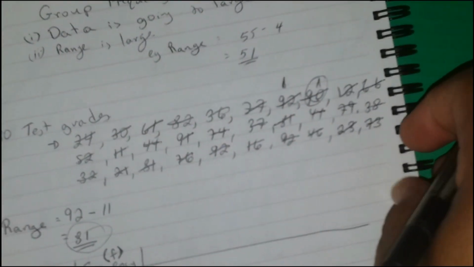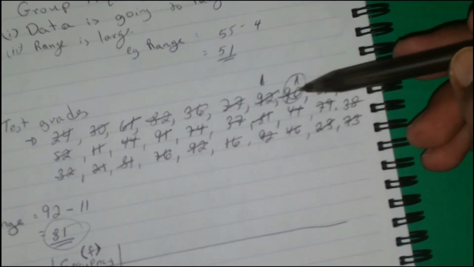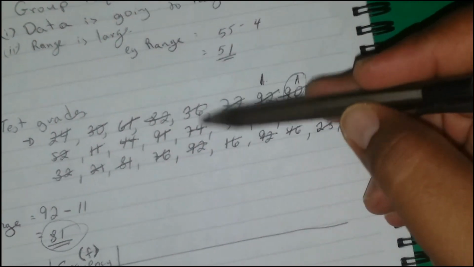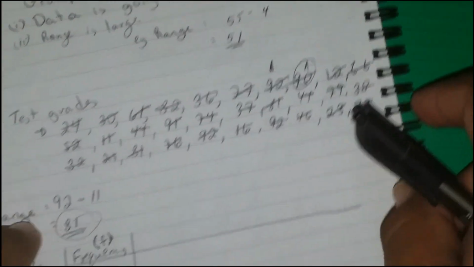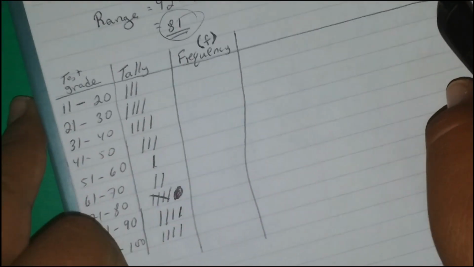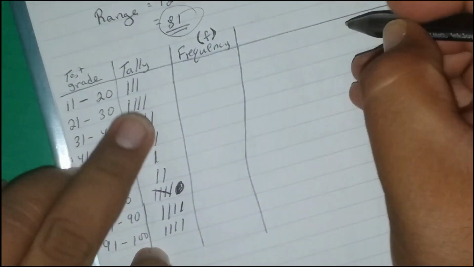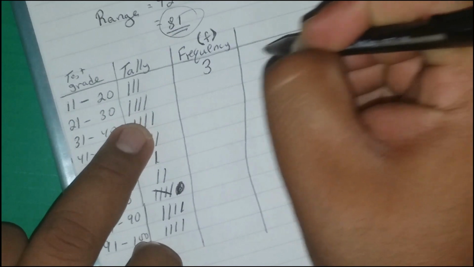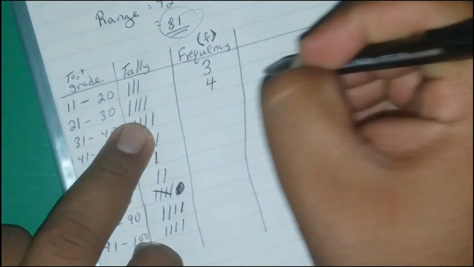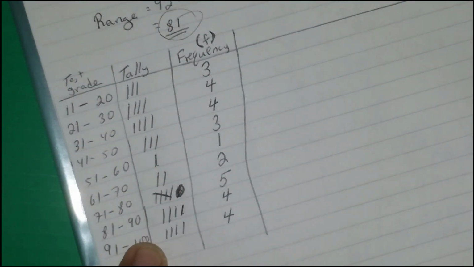So let's go back and take a look at our numbers. I have scratched all of them. Alright, so I move on to the frequency, and what I need to do is just write the same numbers corresponding to the amount of sticks that you have there. That's 3, that's 4, that's 4, and 4, right?